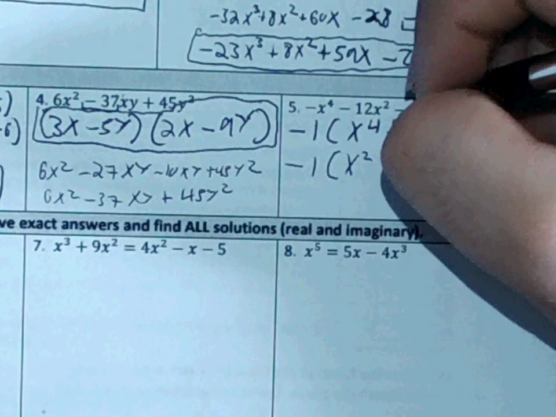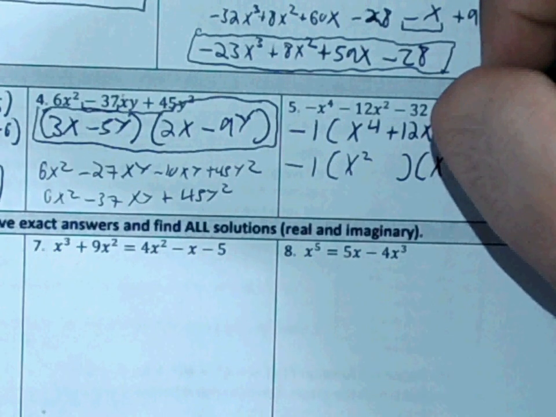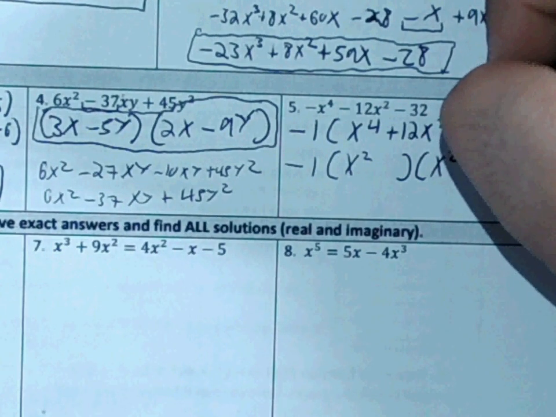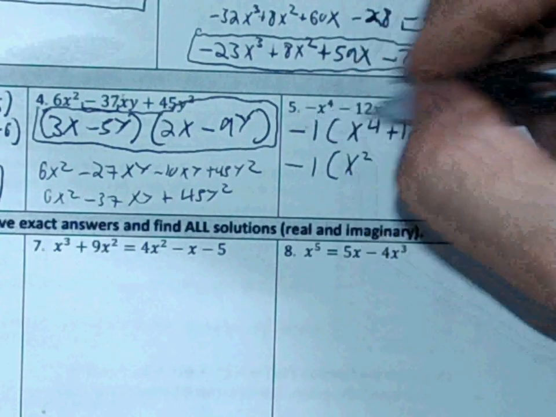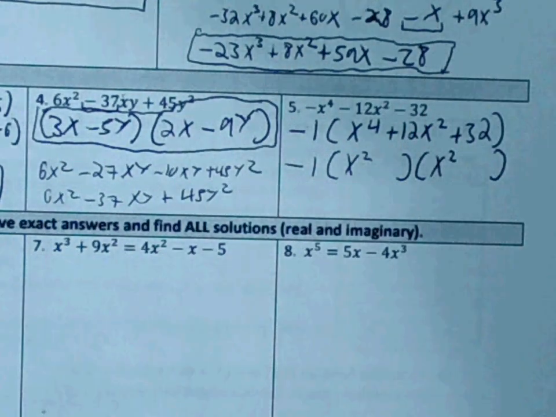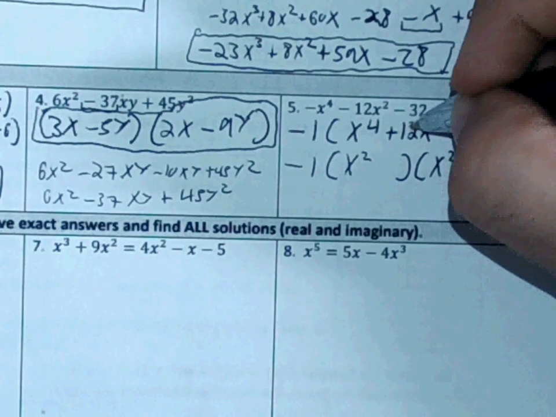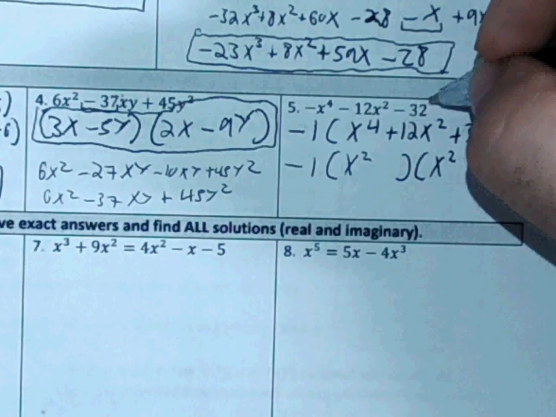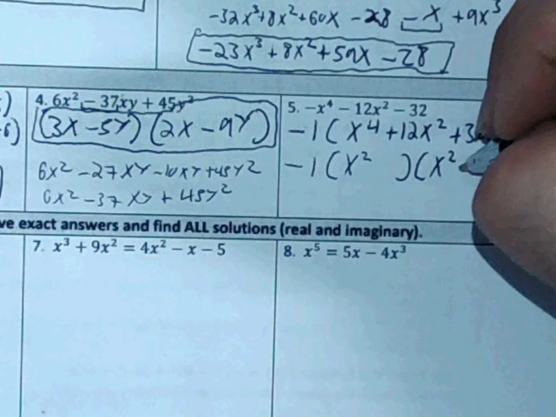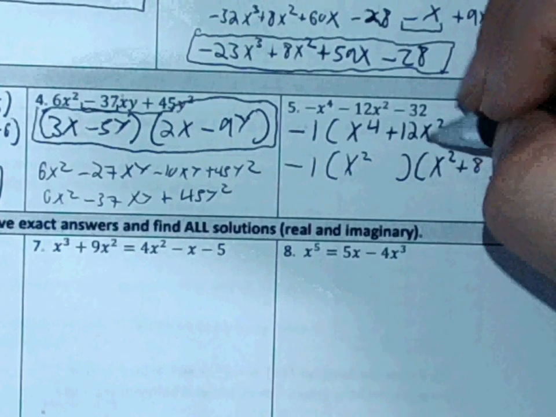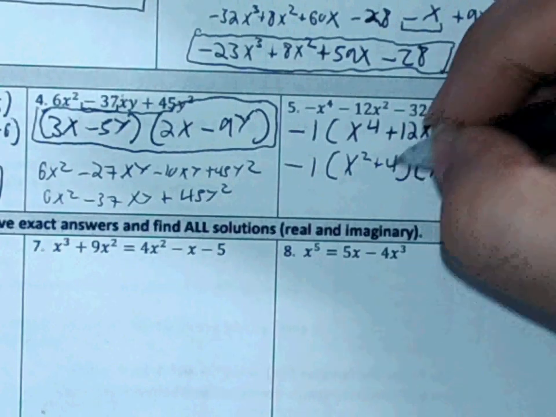Well, I can multiply that by x squared and x squared. And I need to find values that add to negative 32. Oh, I'm sorry, if I factor out that negative 1, that would be plus 32. So if I factor out that negative 1, that changes the sign to positive 32. So we need values that multiply to 32 and add to 12. That's going to ultimately be positive 8 and positive 4, because 8 times 4 is 32 and 8 plus 4 is 12.